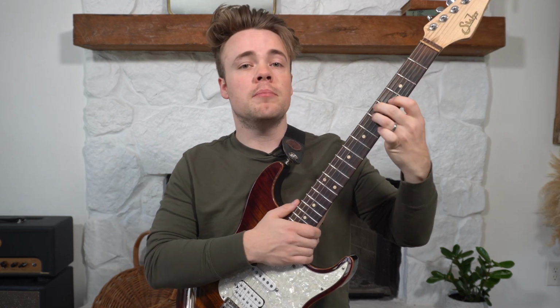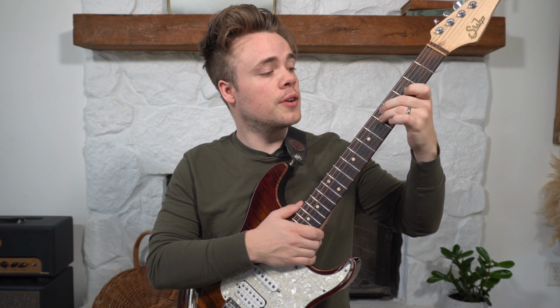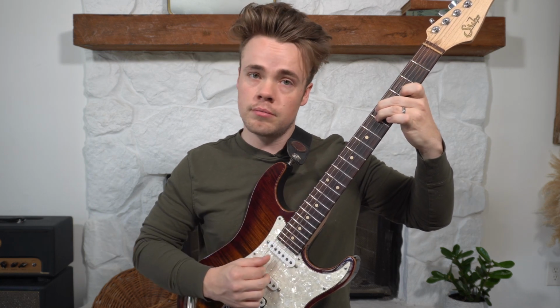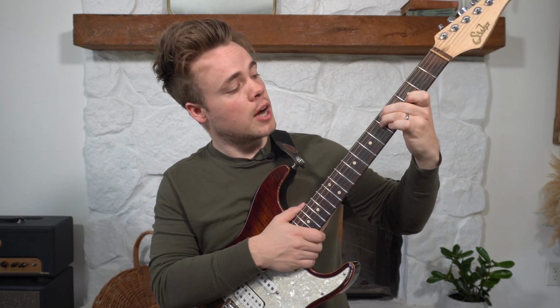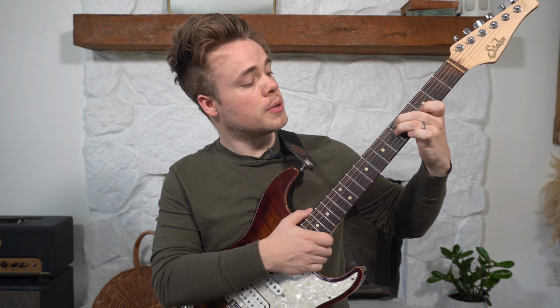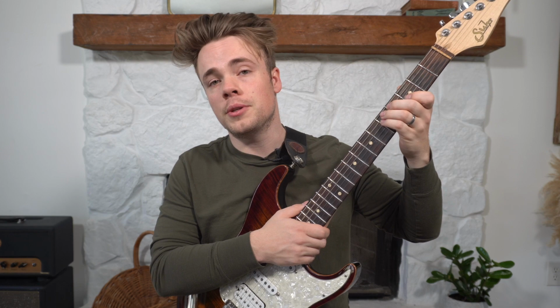Now if I want it to be minor, all I got to do is kick my first finger back 1 fret. And that creates the second inversion minor. If this is a little uncomfortable for you, you can replace your middle and ring with your ring and pinky. Whichever ones, doesn't matter, they are both equally as correct.